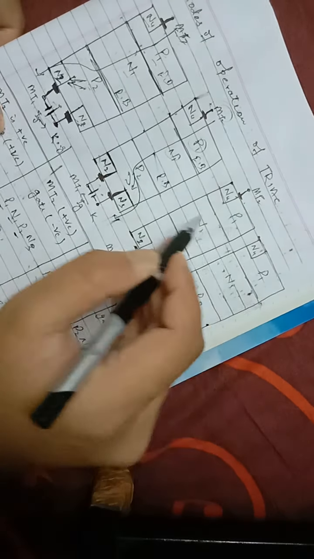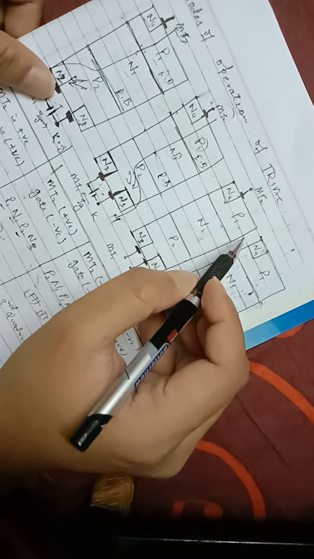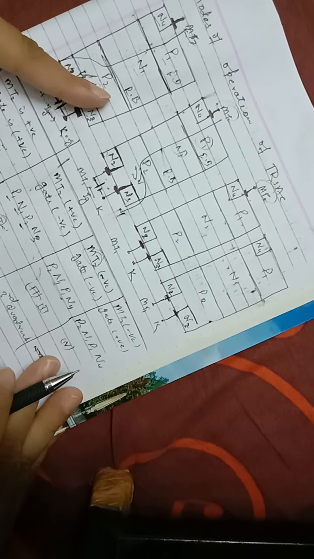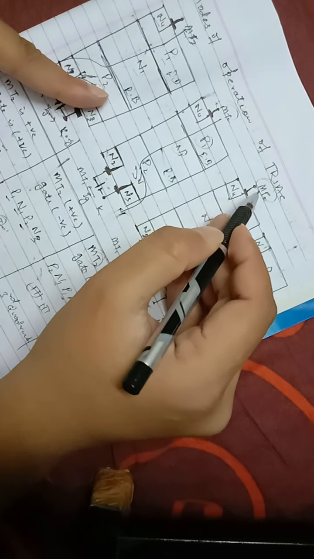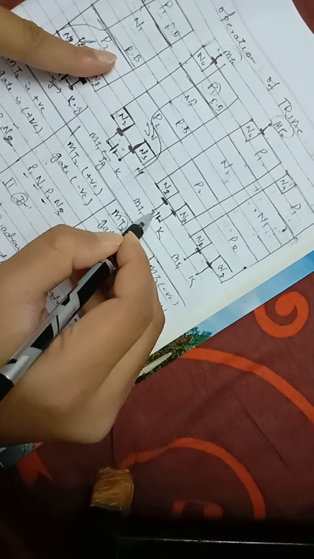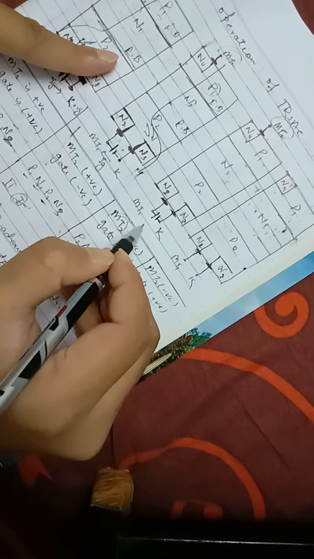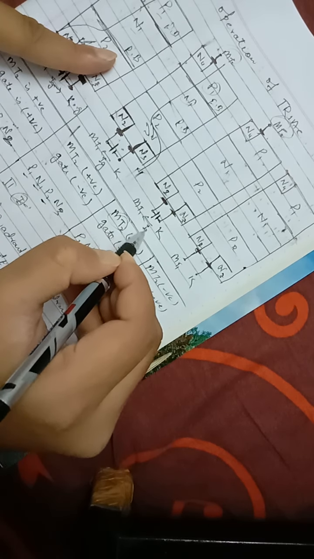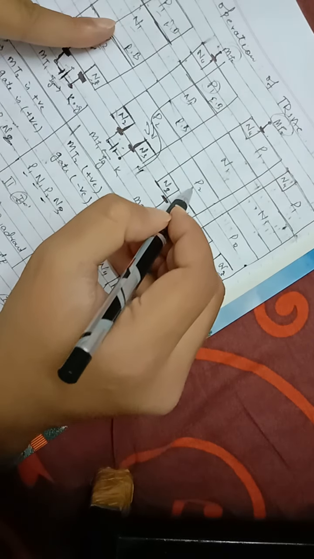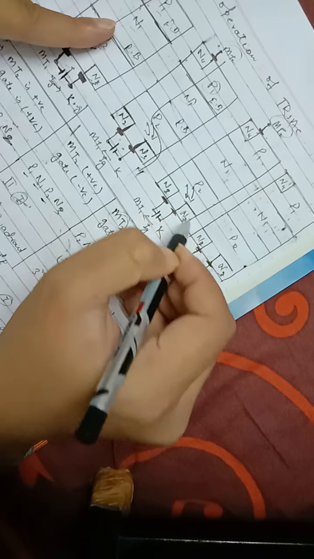Now comes the third mode of operation, when MT2 is negative. When this terminal becomes negative and the gate is negative, we connect the gate negative and MT1 positive, so current IG will flow and charge carriers will inject from P2 to N3.